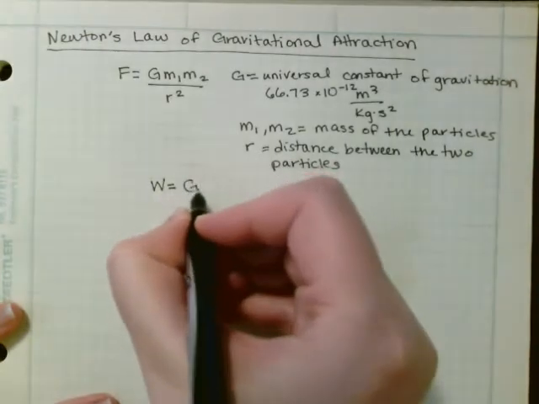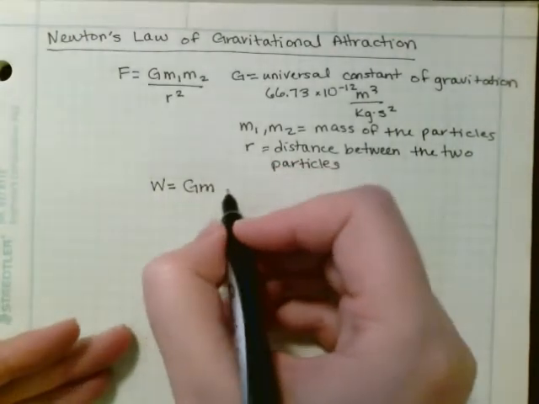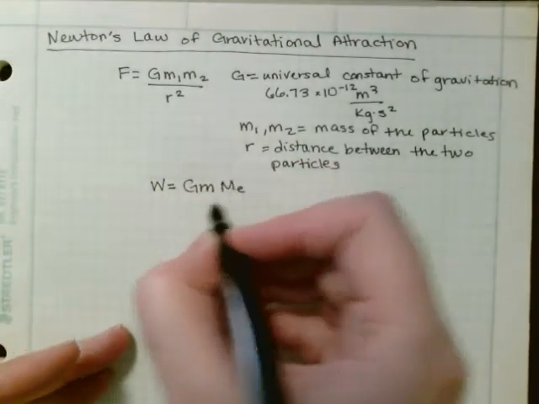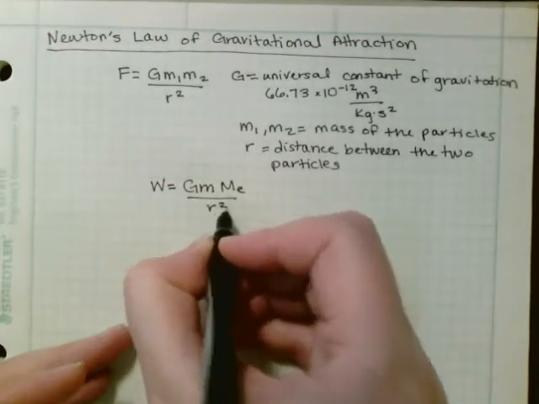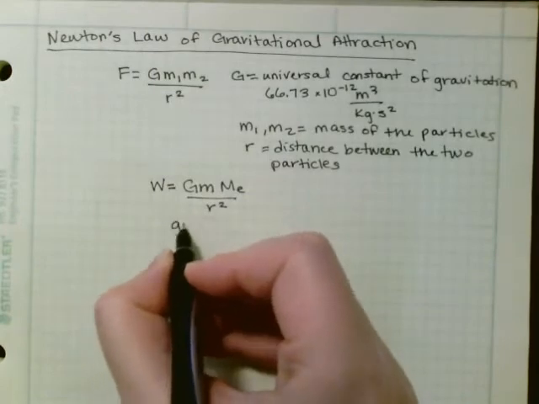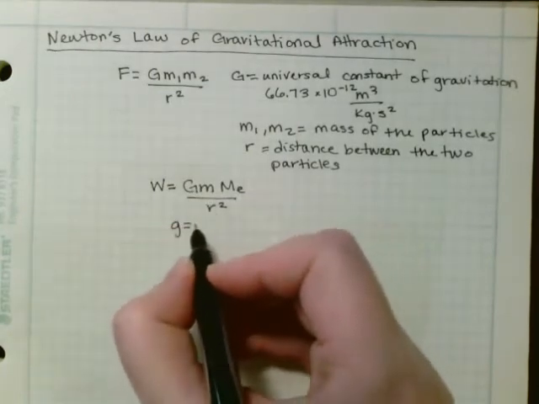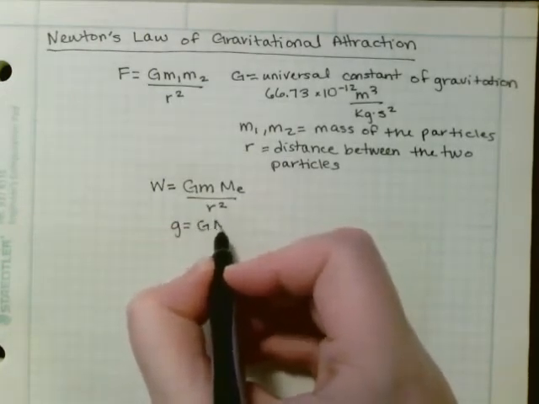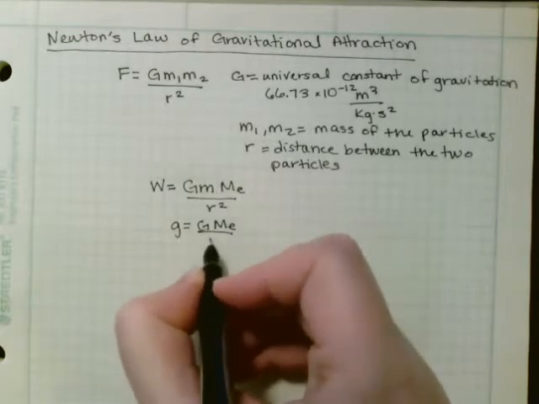So that's going to be G times the mass of the object, times the mass of the Earth, divided by r squared. And so now we can put g, gravitational acceleration, equal to the gravitational constant, times the mass of the Earth, divided by r squared.